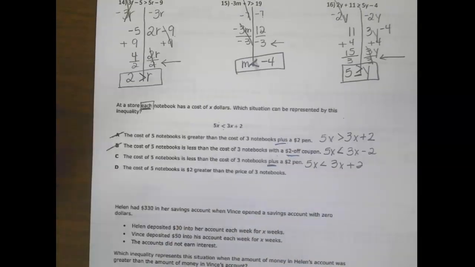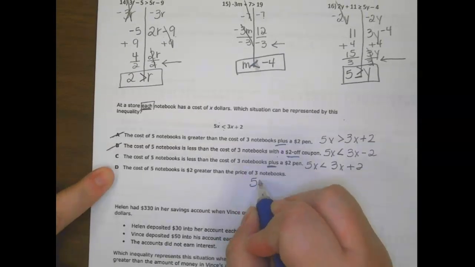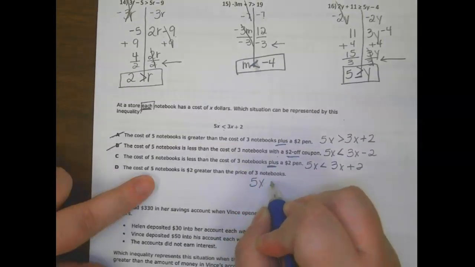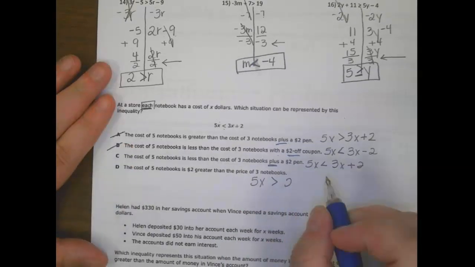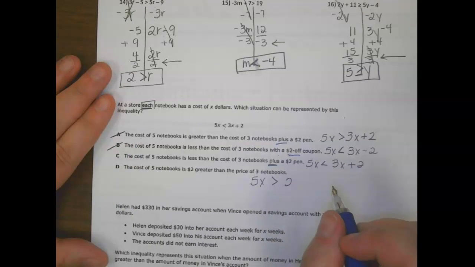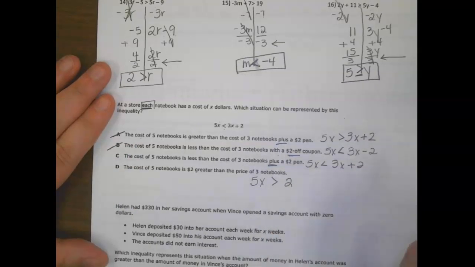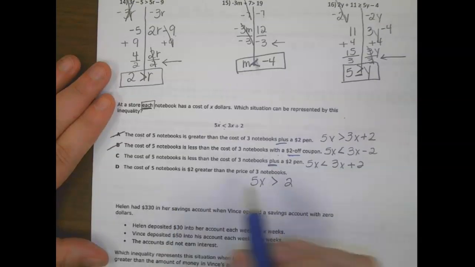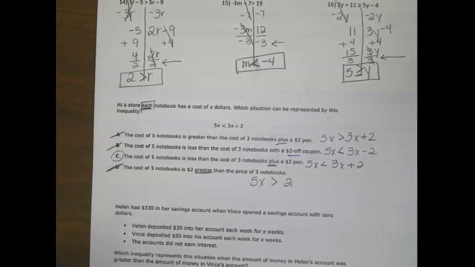That looks good, but I'm going to go ahead and check my D just to make sure. The cost of 5 notebooks is greater than $2 greater than the price of 3 notebooks. Well, we already have the wrong sign, so C is correct.